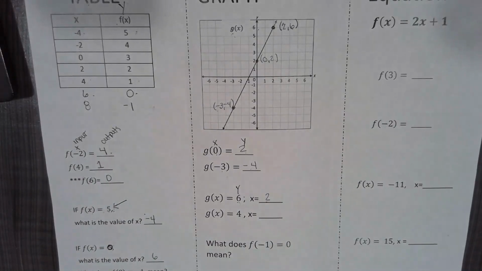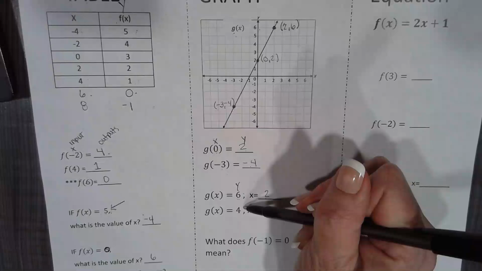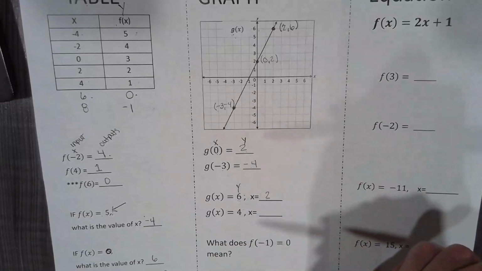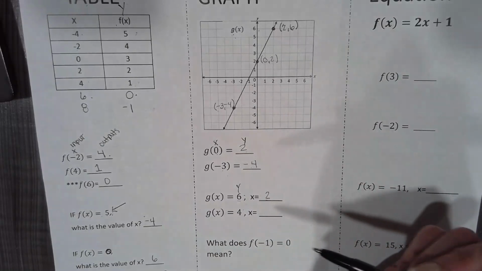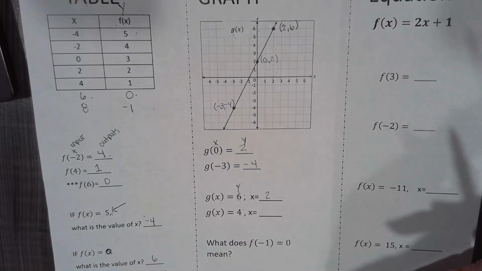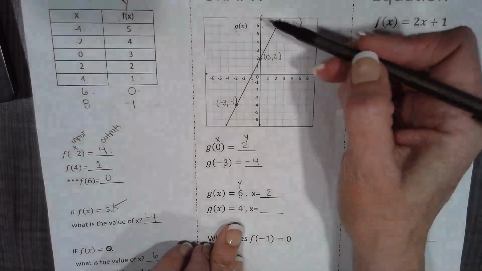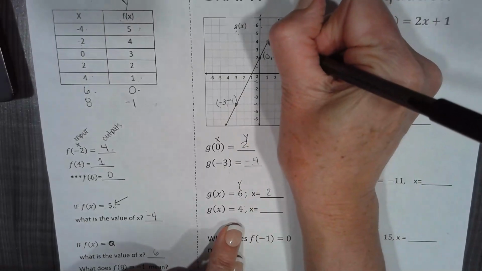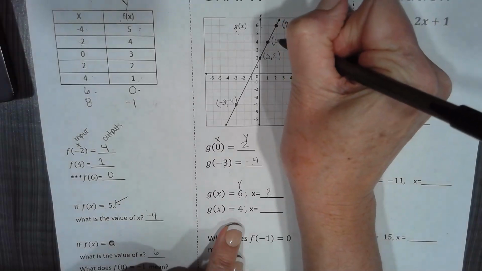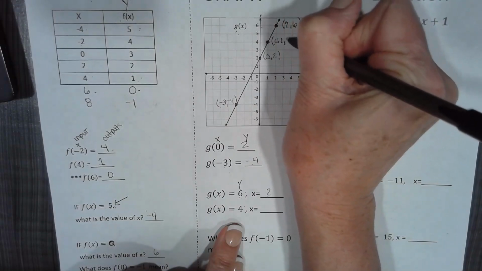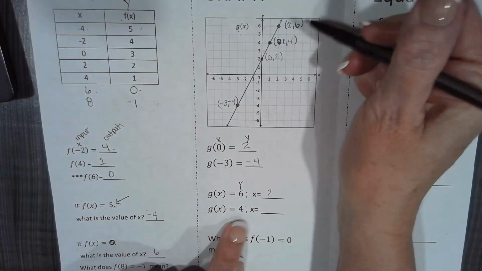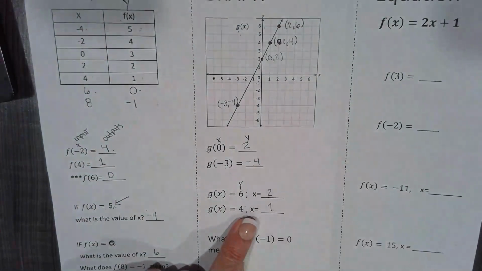Okay, so I'm going to take a moment and let you see if you can find the ordered pair for g of x equals 4, so y is 4. See if you can look up on the line and find the x. Okay, y is 4 right here, and if I follow it across, this is the ordered pair 1, comma 4. Be careful, don't do what I just did. 1 is the x value, 4 is the y, so the answer here is 1.